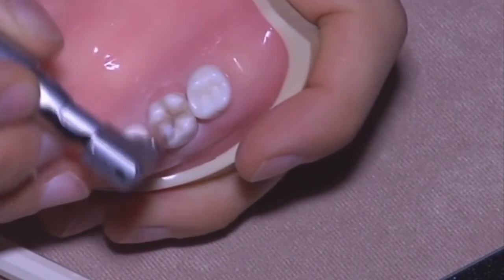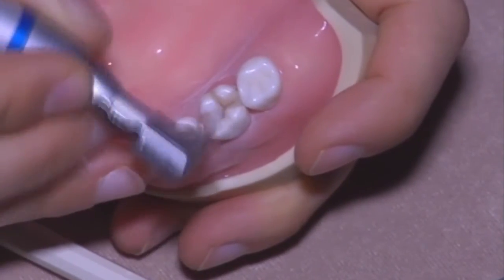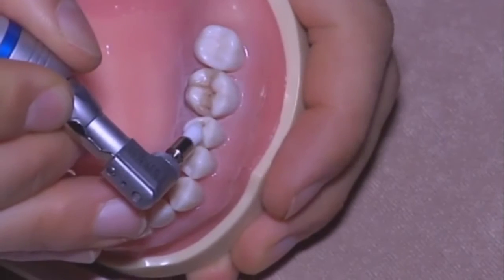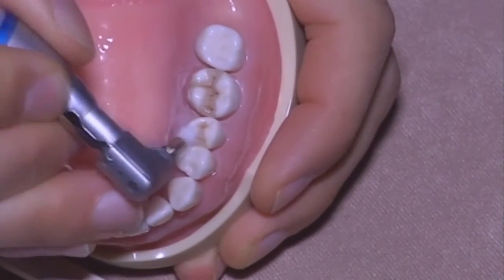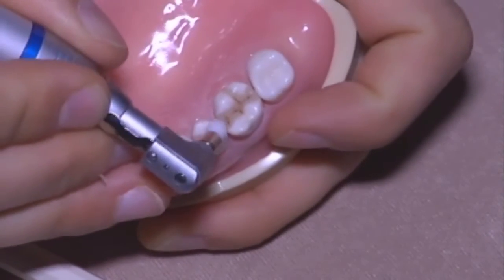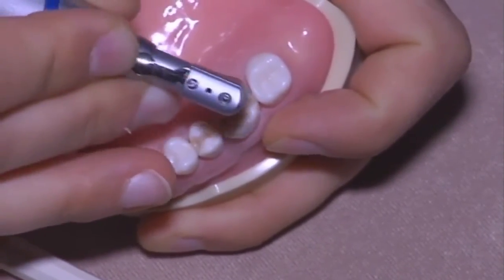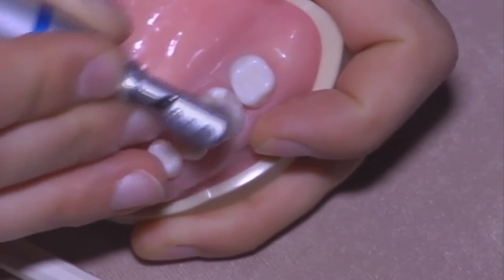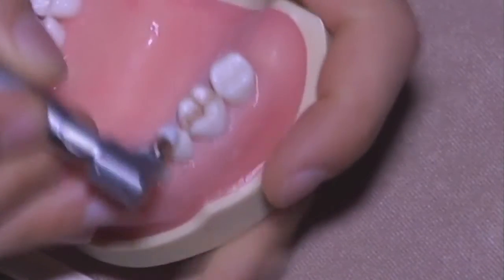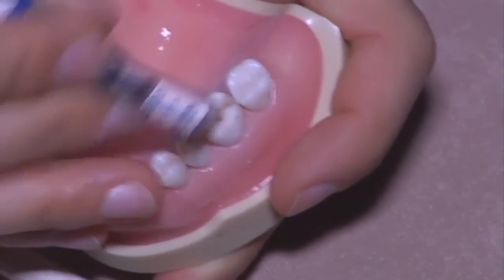Otherwise, you are going to cook the pulp, making a pulp grill. But I think that here we don't have the same problem.